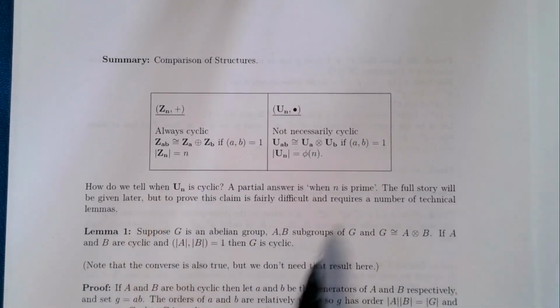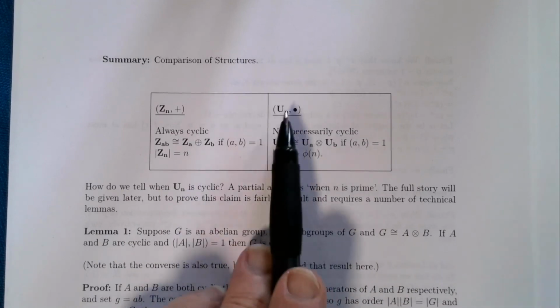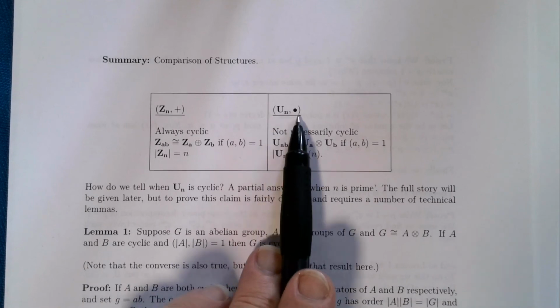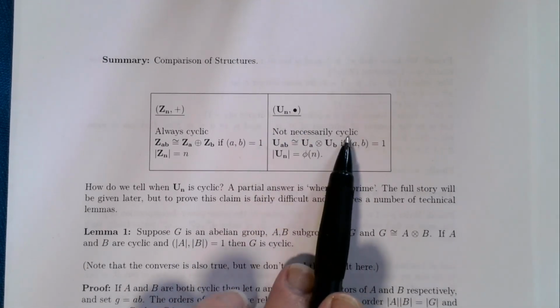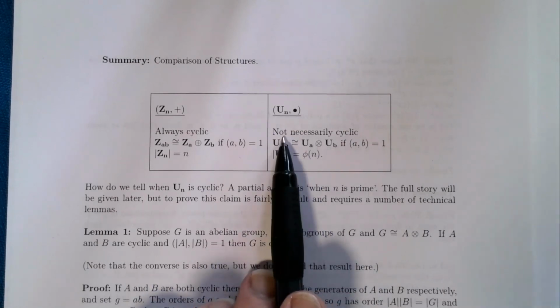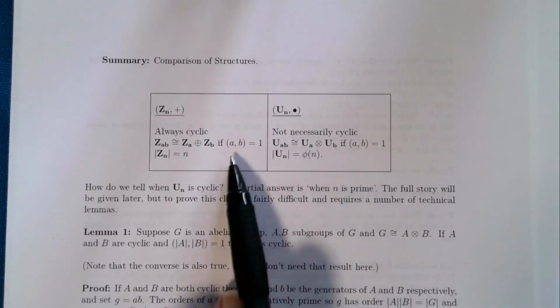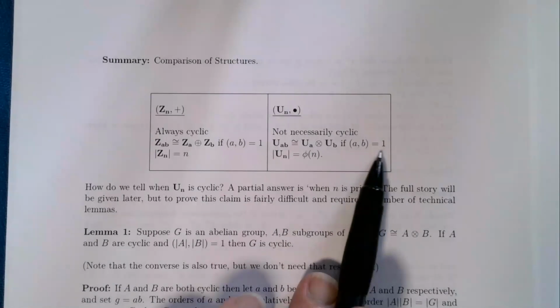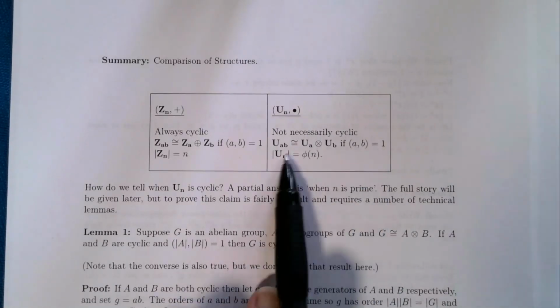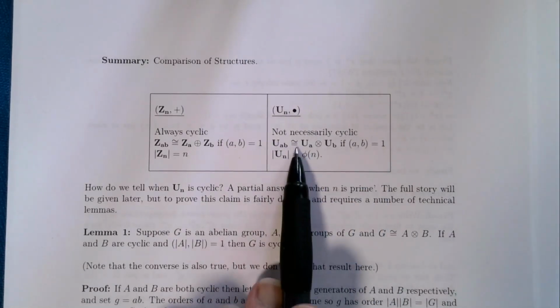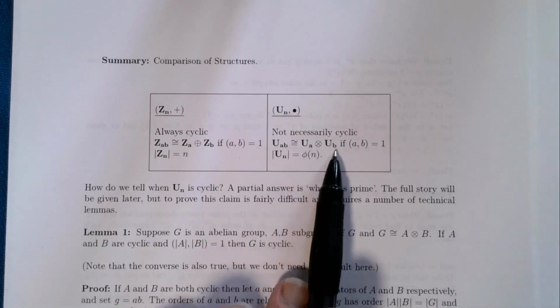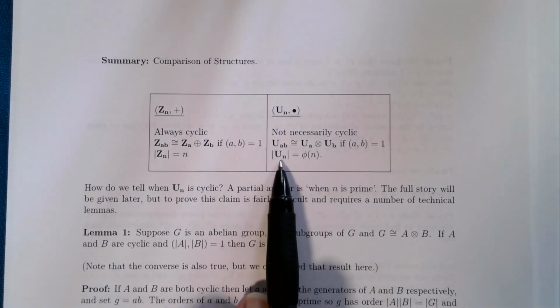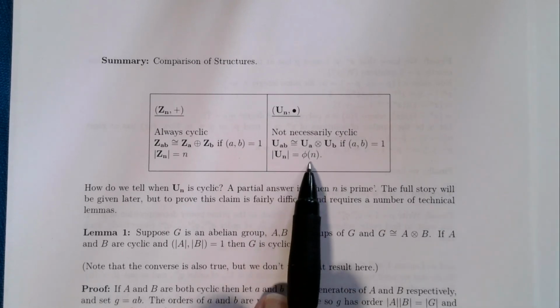On the other hand, the U groups, the ones that are numbers that are relatively prime to n, form a group under multiplication. It's not necessarily cyclic. We'll come to that question in a moment. But once again, we have an analogue of this, that if a and b are relatively prime, then the U group U_ab is isomorphic to the direct product of U_a and U_b. And also, the number of elements in this set is phi of n.